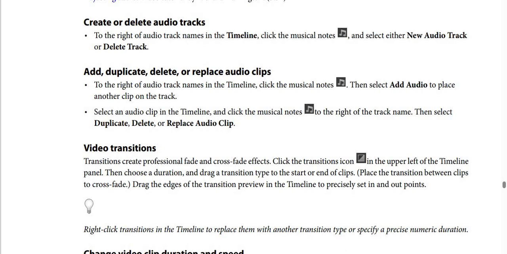And how to add or duplicate or delete or replace audio clips. How to add or duplicate or delete or replace audio clips. To the right of audio track names in the timeline, you should click the musical notes firstly, then select Add Audio to place another clip on the track. After that, you should select an audio clip in the timeline and then click the musical notes to the right of the track name and then select Duplicate or Delete or Replace Audio Clip.